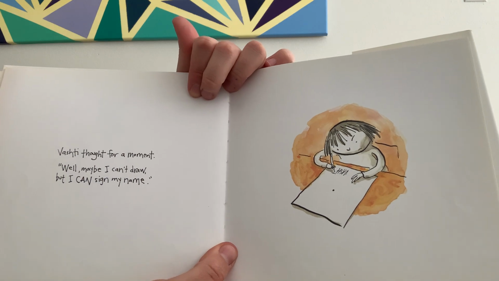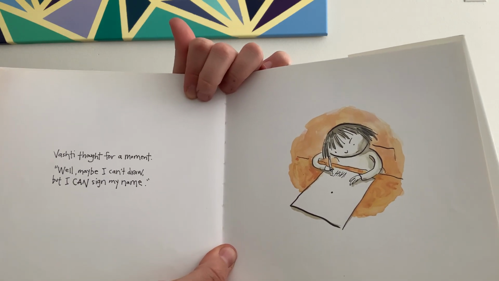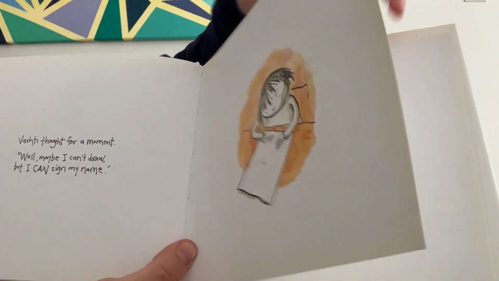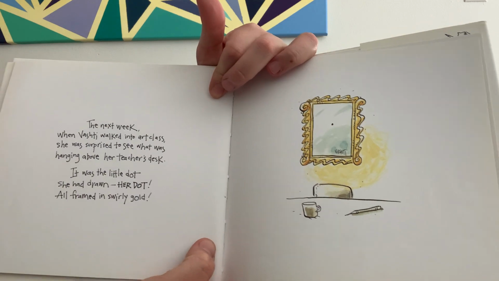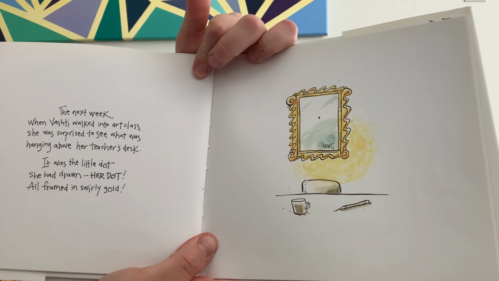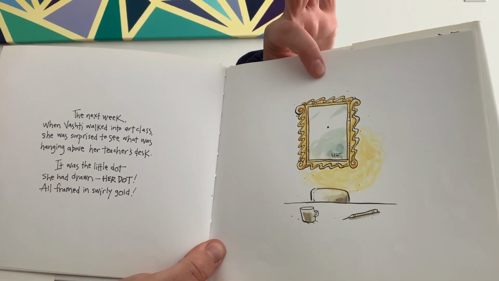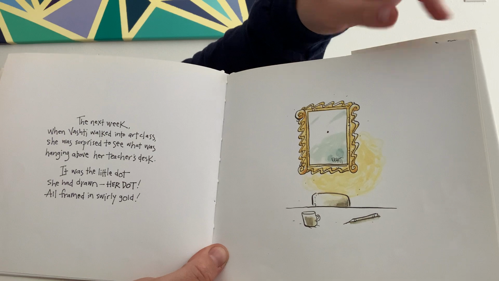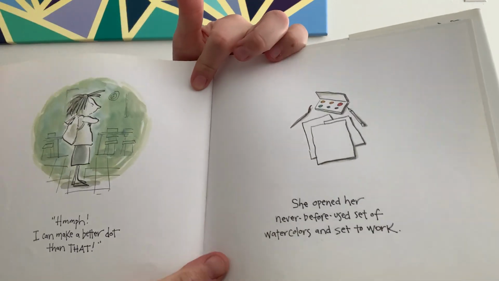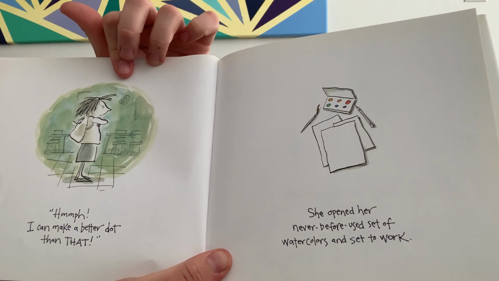Vashti thought for a minute. Well, maybe I can't draw, but I can sign my name. The next week, when Vashti walked into art class, she was surprised to see what was hanging over her teacher's desk. It was the little dot, her little dot, all framed in swirly gold. I can make a better dot than that.